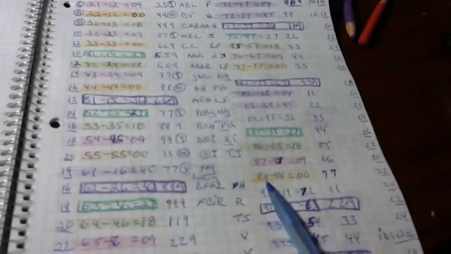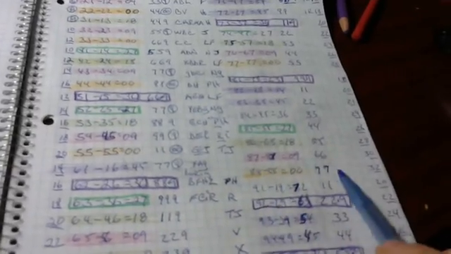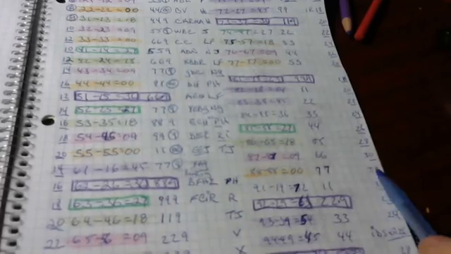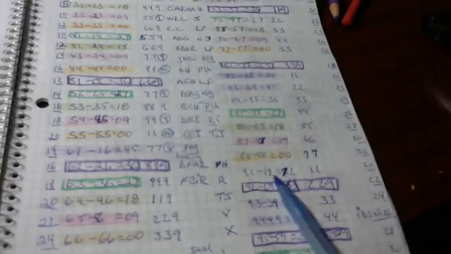77. 8 and 8 is 16. 1 and 6 is 7. 8 and 8 is 16. 1 and 6 is 7. 16 and 16 is 32. The doorway in 88, the doorway in Christ. 32 is the doorway. 4 by 8 is 32. And that's inside creation of the Mass, the day of man. 33. 91 is the Spirit.